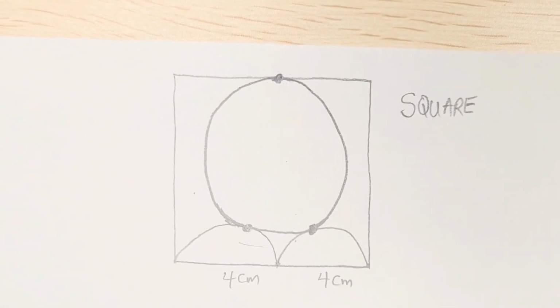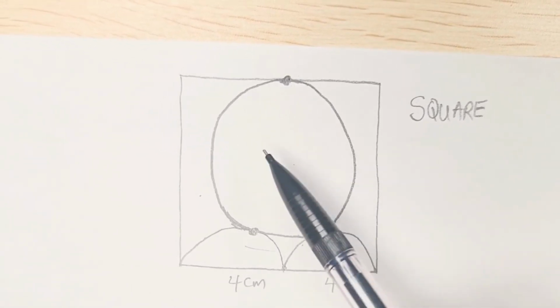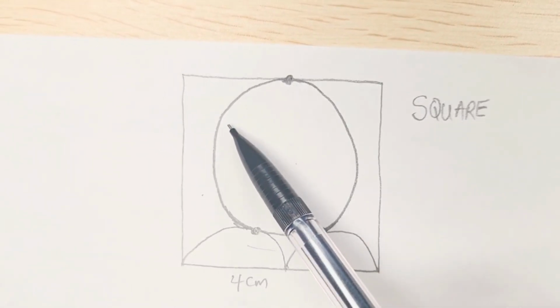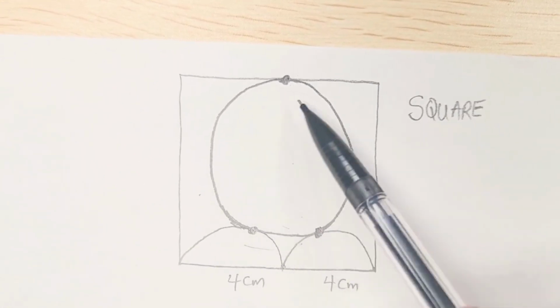Solve this question and let me know what you get. Or you can follow along as I solve. All right, so let's try to solve this. We're trying to find the area of this big circle.